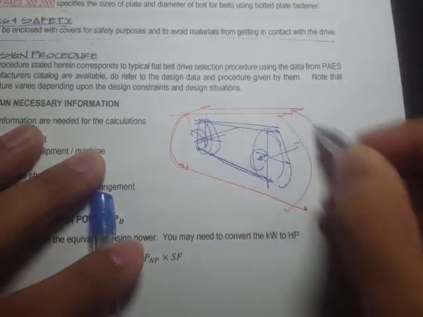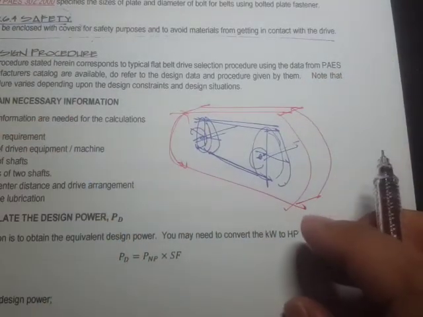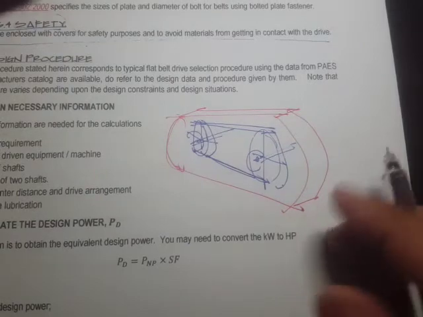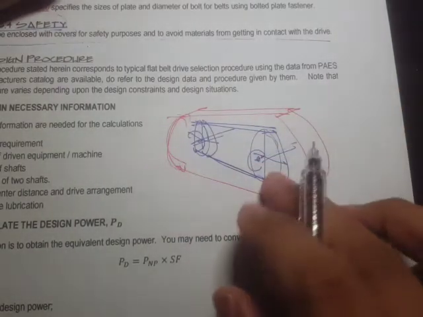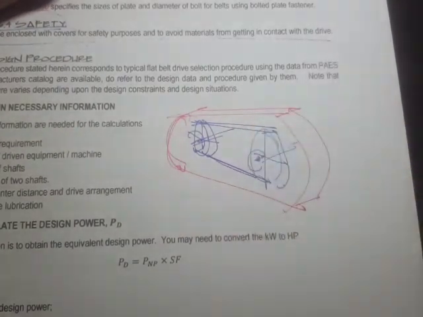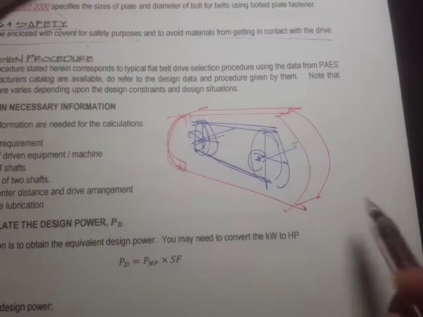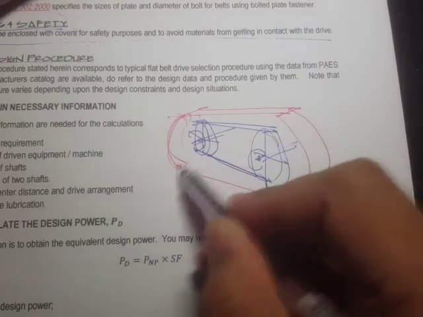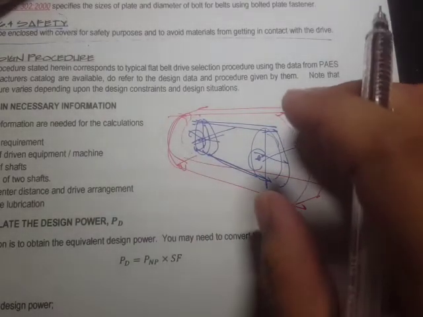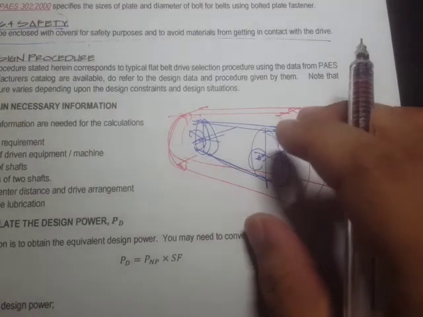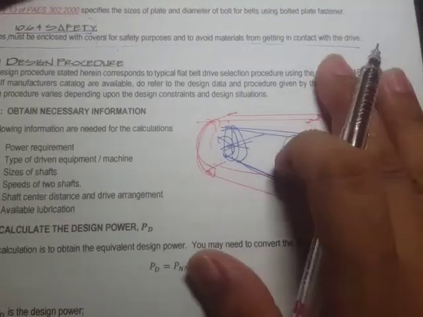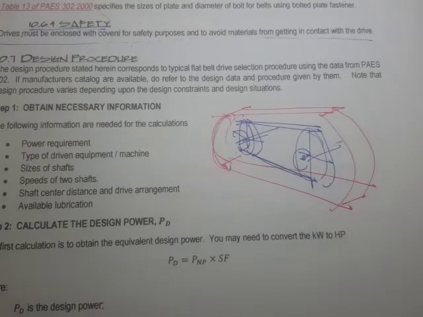At least we can prevent some injuries or accidents, and also protect these belt drives from external factors that could affect their functions.